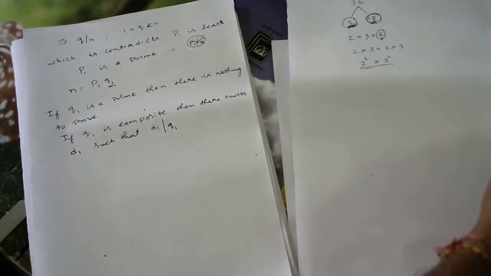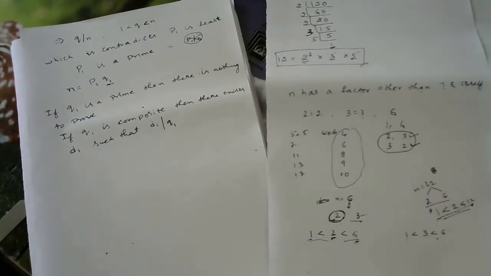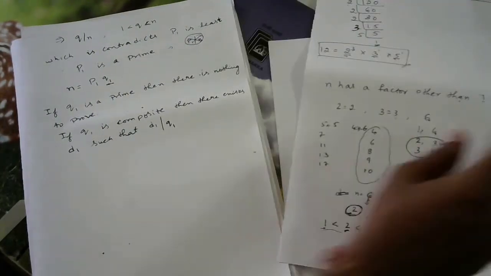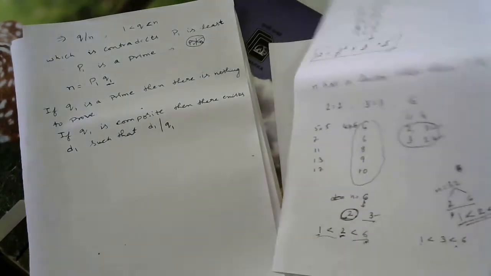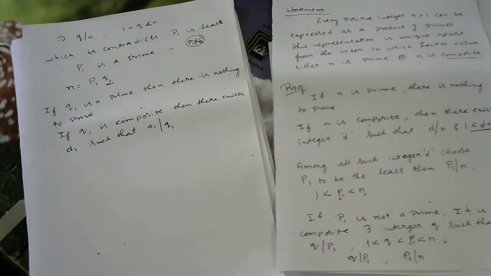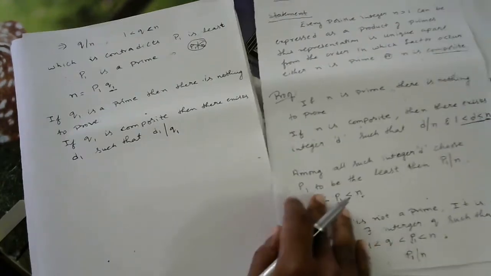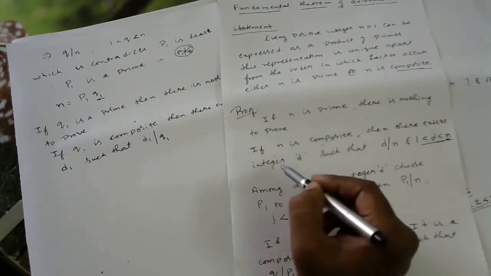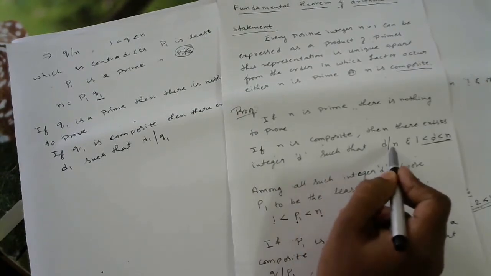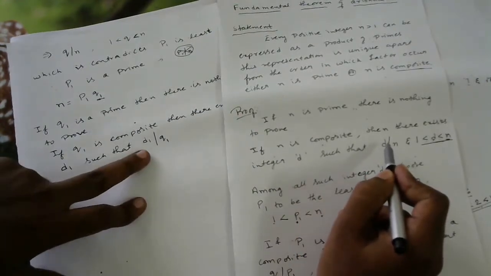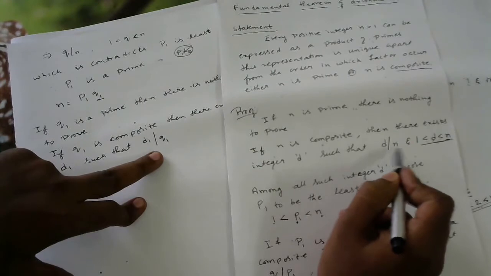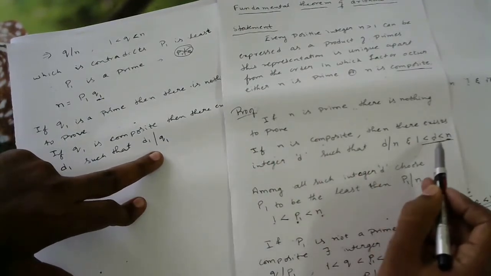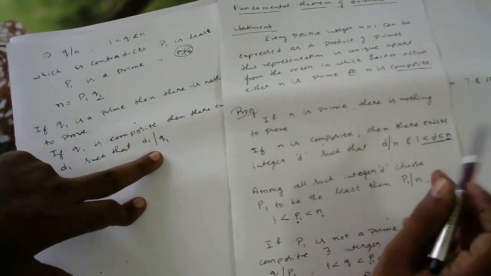Look here: if n is composite, then there exists an integer d such that d divides n. Same, it is d1 divides q1, and here d lies between 1 and n, right?